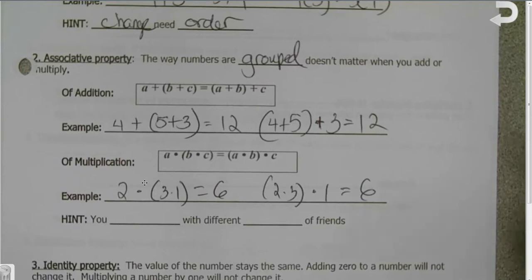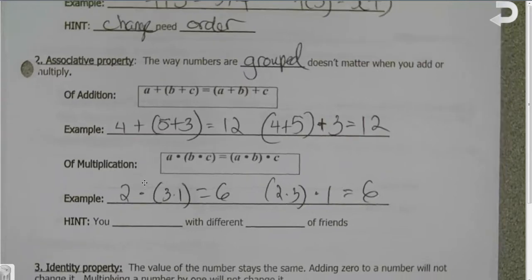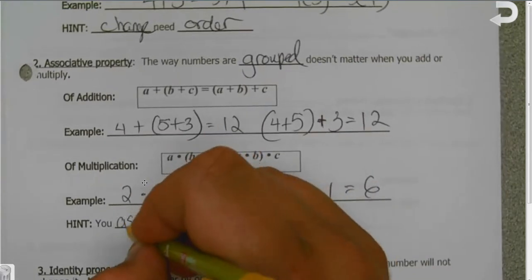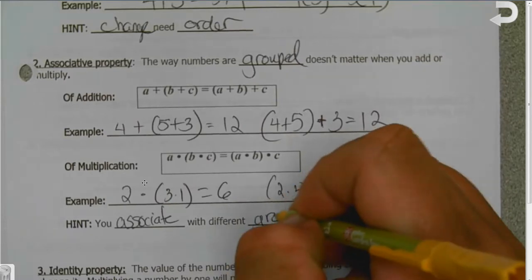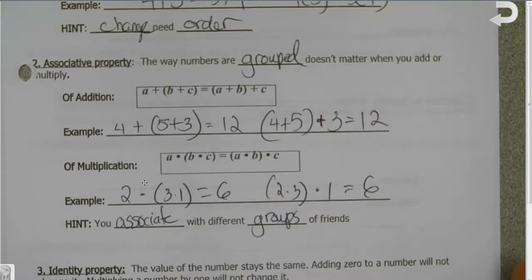And so just remember that that number in the middle is associating with a different number on both sides, but it doesn't change anything. And you know you associate with different groups of friends. So for example, you could be friends with one group and friends with another group, but you're the only consistent one between the two groups. But it doesn't change anything. You're still friends with both. Alright.